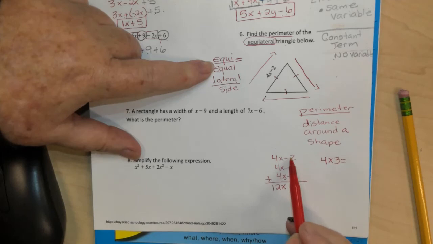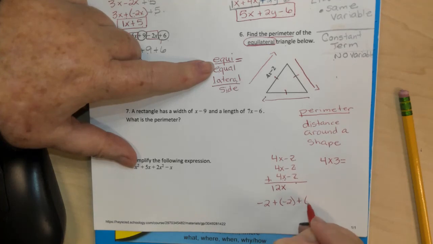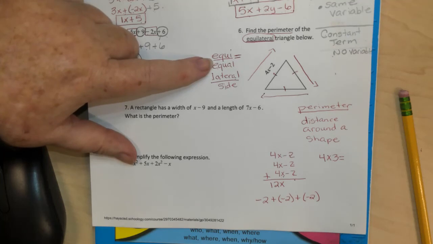Then you have negative 2 plus negative 2 plus negative 2. I like to think of money, or I like to think of temperatures, or I like to think of going down when I'm adding negatives. I'm going more into the negative world.